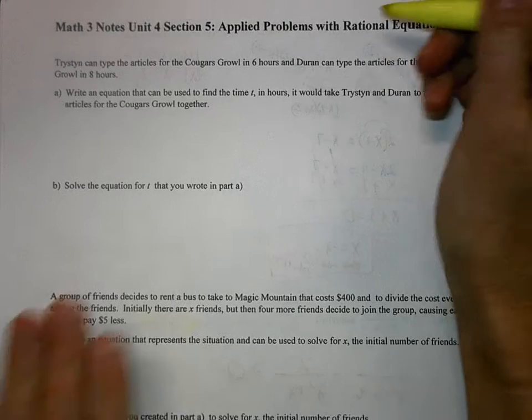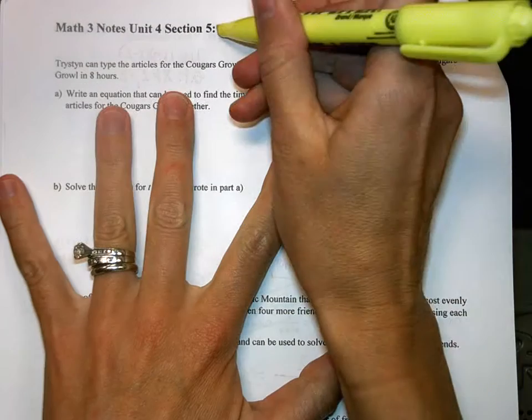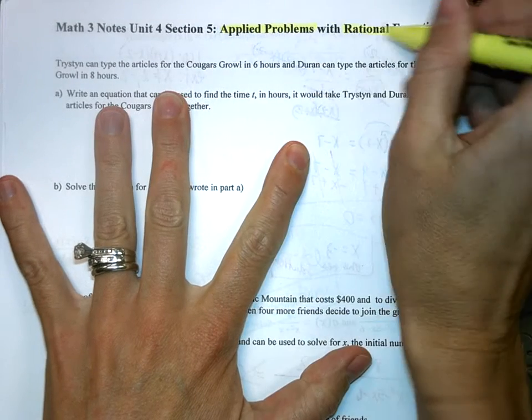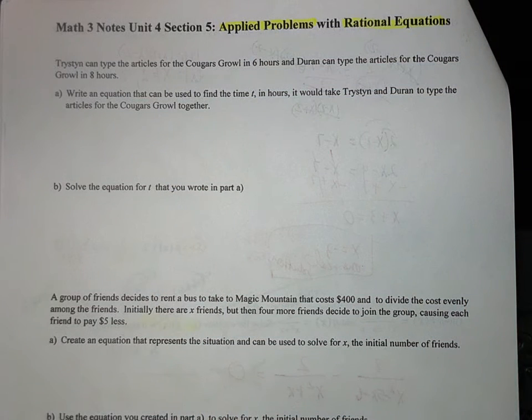Math 3, Unit 4, Section 5. Today we're talking about applied problems with rational equations. So we are going to be seeing how rational equations are used in word problems. Okay, here we go. Number 1.